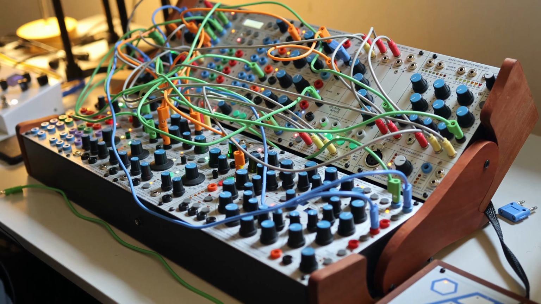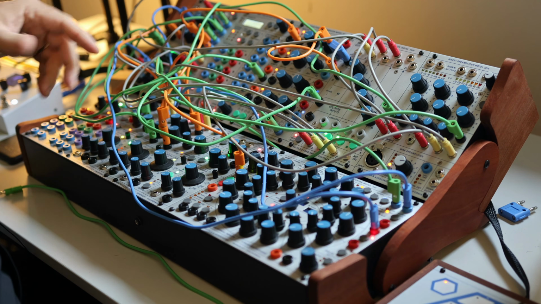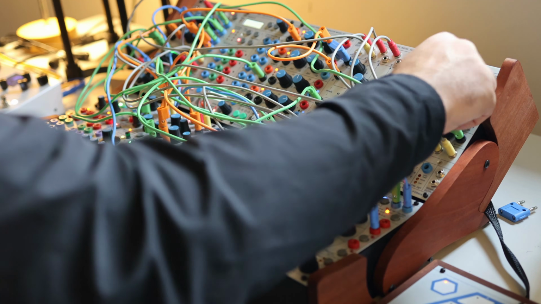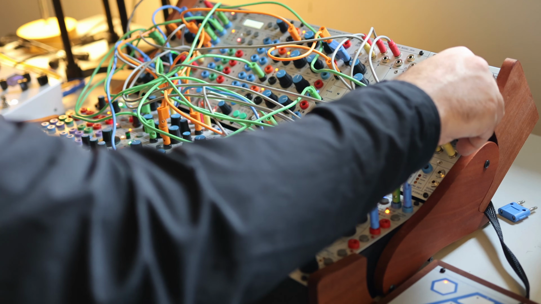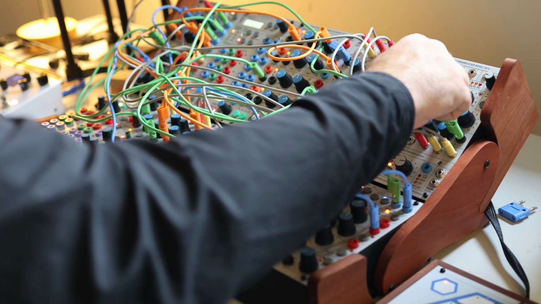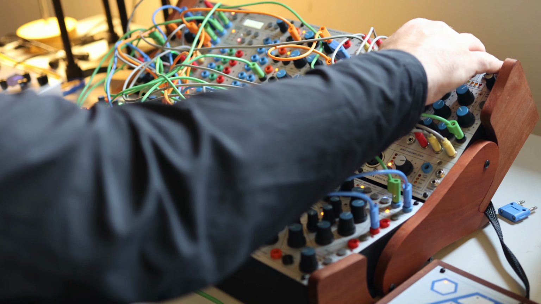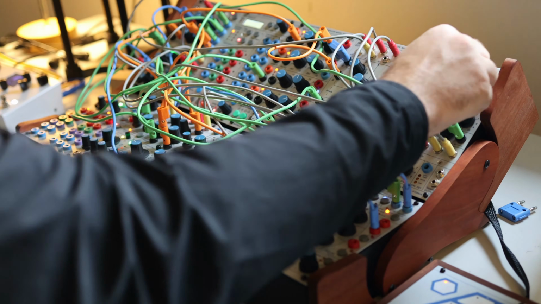I realized that feeding it back on itself gave some extra harmonics, but then as I was dialing it in, I realized that, okay, it also changes pitch, so I've dialed that in. So yeah, the whole thing. I'll play with the mix a bit.